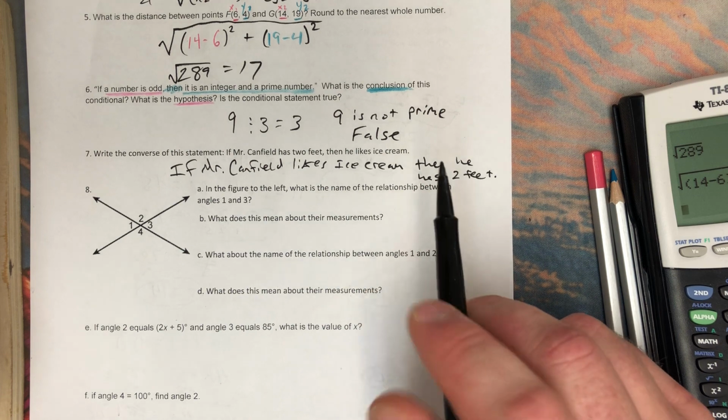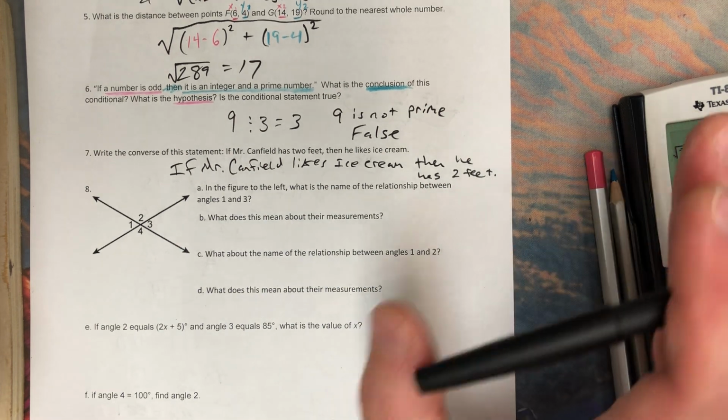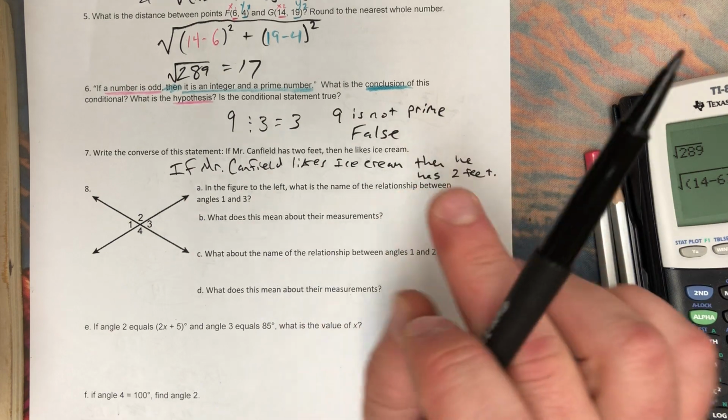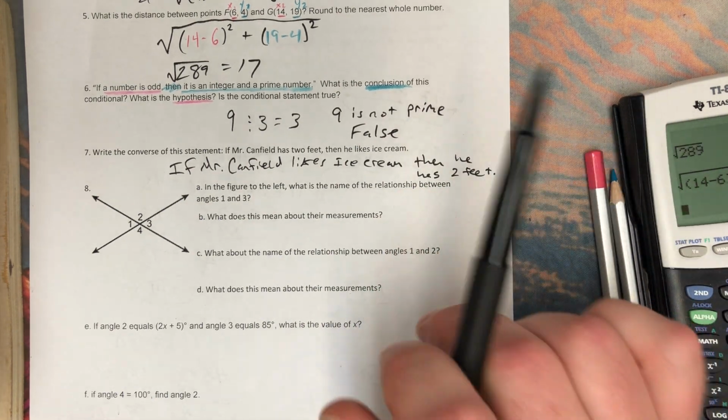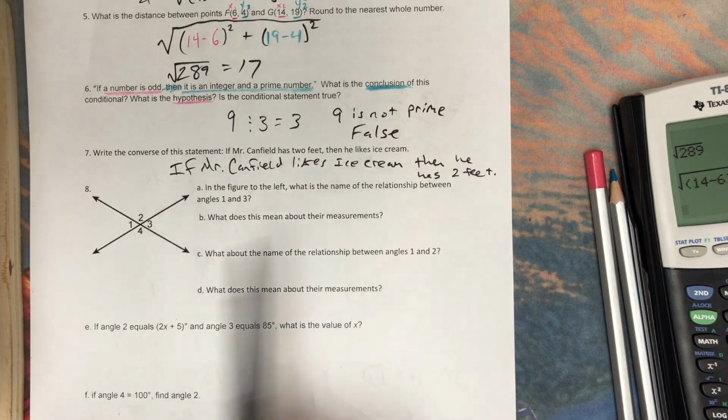We're not asked to evaluate if this is true or not. I do happen to have 2 feet, but that's not because I like ice cream. If I lost my feet, I would still like ice cream.